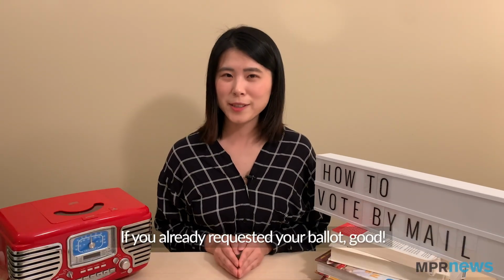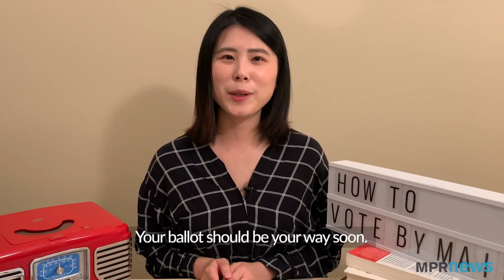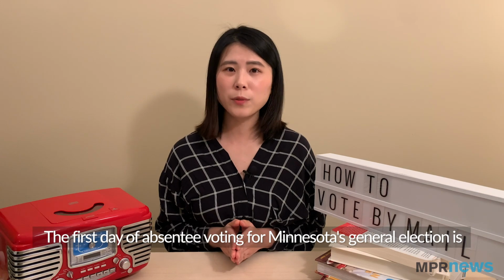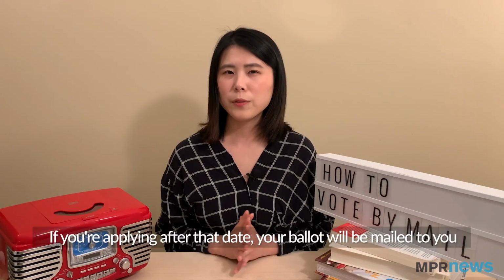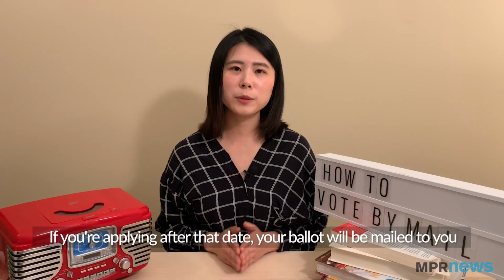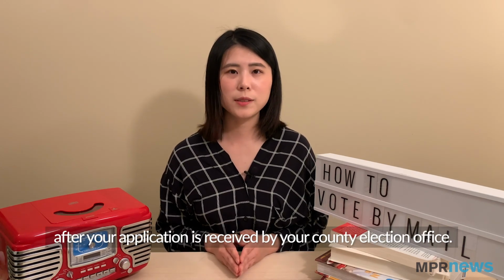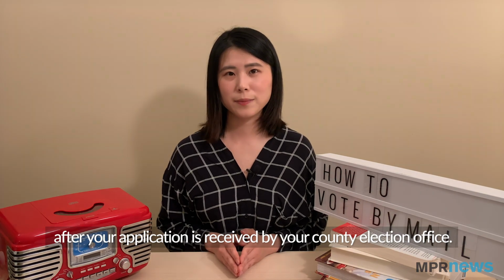If you already requested your ballot, good! Your ballot should be on your way soon. The first day of absentee voting for Minnesota's general election is Friday, September 18th. If you're applying after that date, your ballot will be mailed to you after your application is received by your county election office.